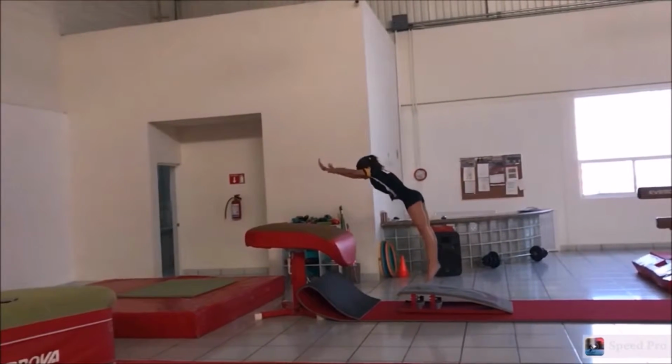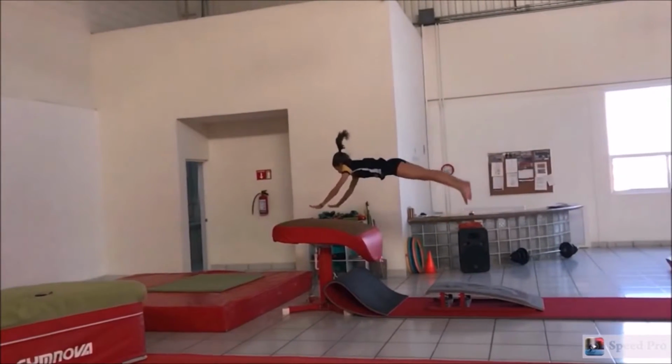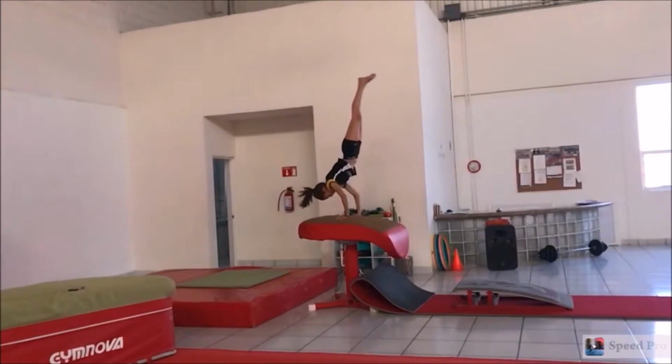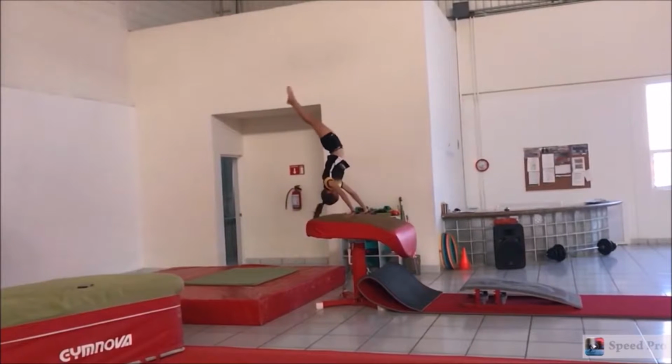Then, the gymnast will apply a force to the springboard, which will exert the same force on her. Here, she's applying Newton's third law. For every action, there's an equal and opposite reaction.